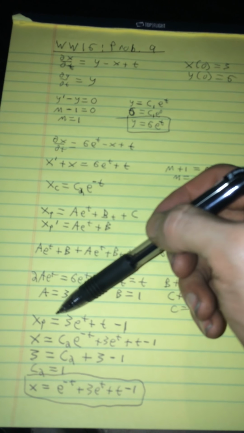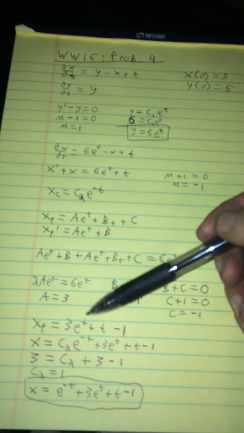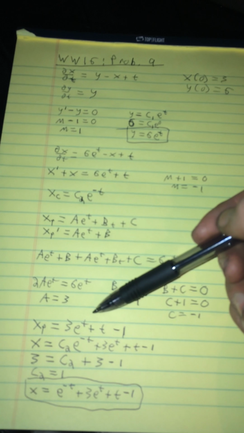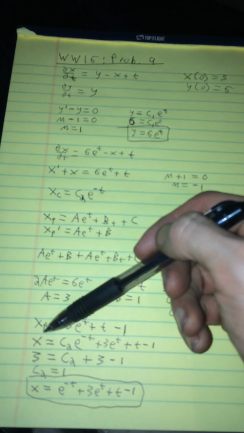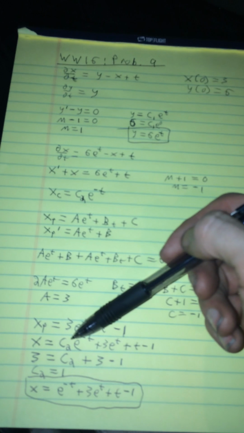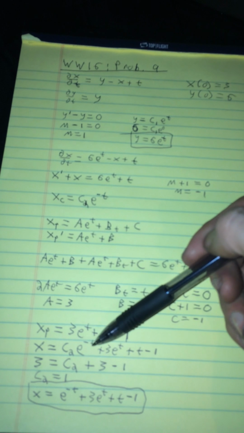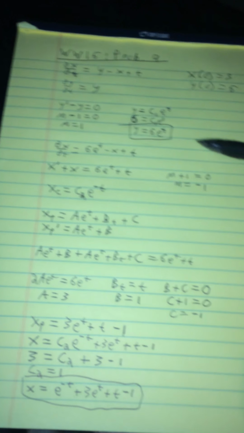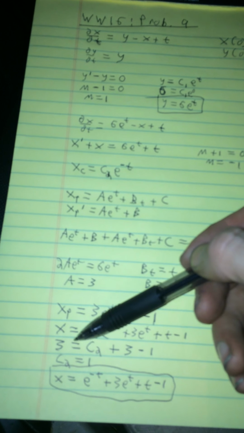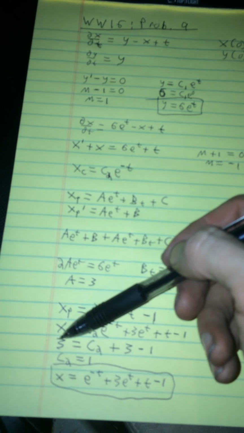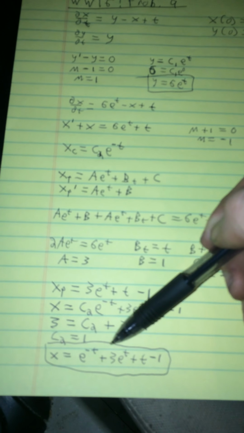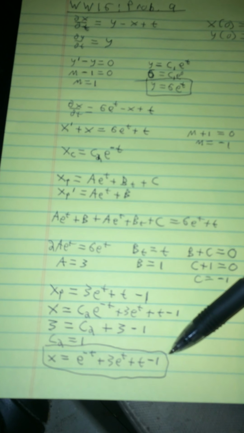And then your particular solution, a e to the t plus bt plus c, is 3e to the t plus t minus 1. So x equals your arbitrary constant, c2 e to the negative t, plus 3e to the t plus t minus 1. Plug in your initial value, that x of 0 is 3. And you get c2 plus 3 minus 1 is 3. c2 ends up being 1. And x equals e to the negative t plus 3e to the t plus t minus 1.